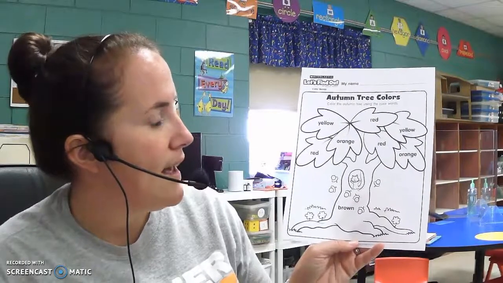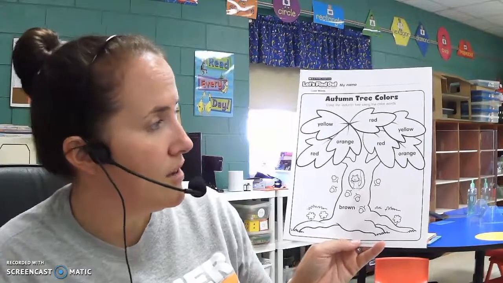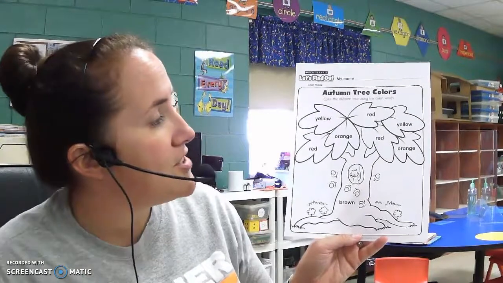This is autumn tree colors. Autumn is another word for fall, the season we are in right now. We talked about at school the other day how those leaves change their colors as they lose their chlorophyll. In the fall, there's not as much sunlight, so they're not making the food that the tree needs. So they start to change different colors and then they fall to the ground.